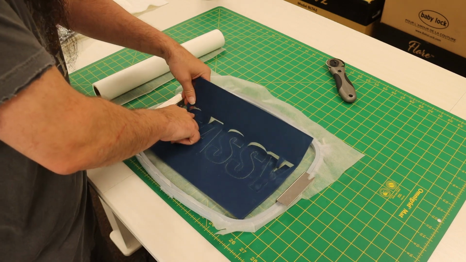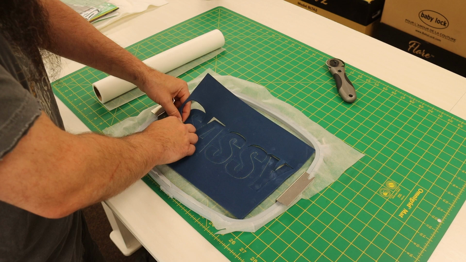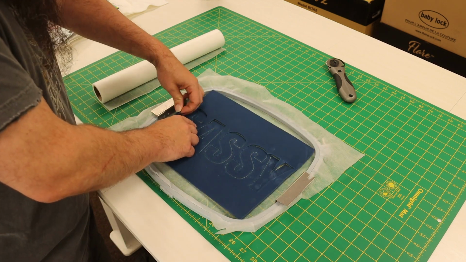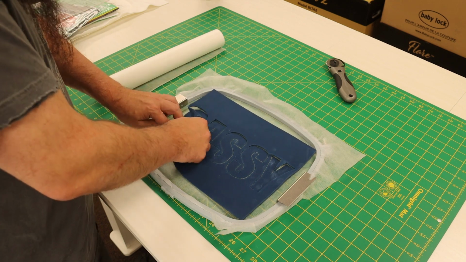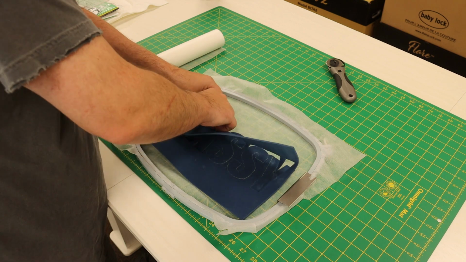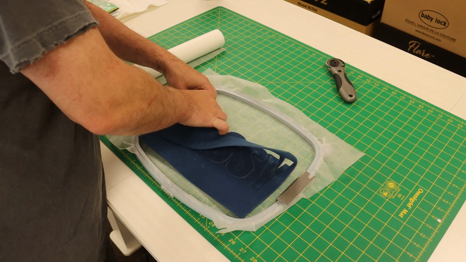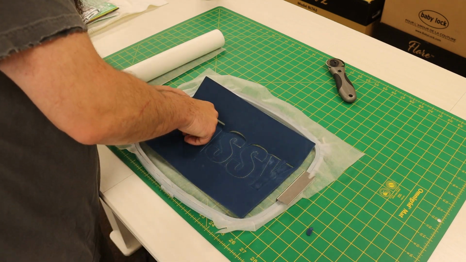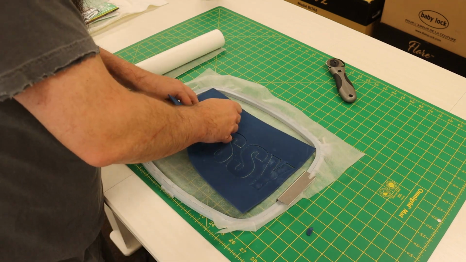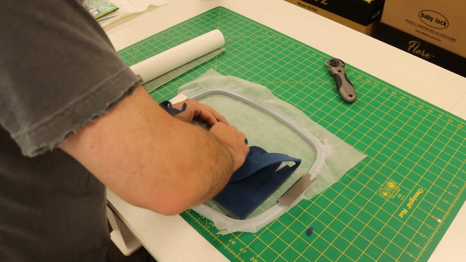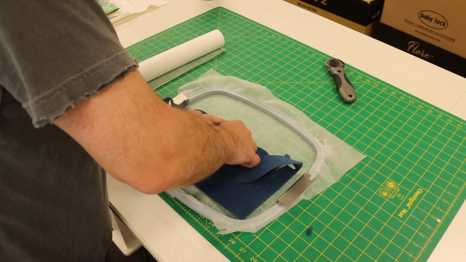You don't want to be so rough with it that you mess the stabilizer up and pull it in the hoop at all, which you'd have to try pretty hard to do. But if you did it, then it would ruin the whole thing. So just be aware that you don't want to lose the stabilizer out of its position within the hoop, because if you did that, this particular one would be done, I think.